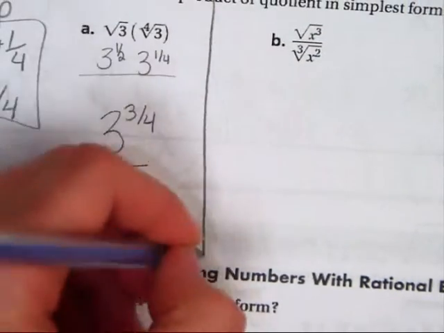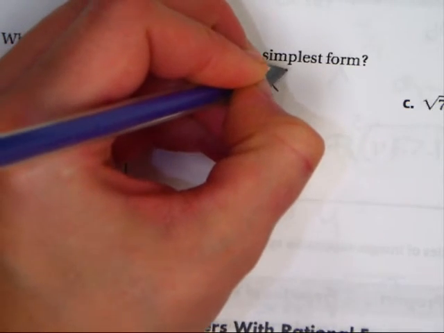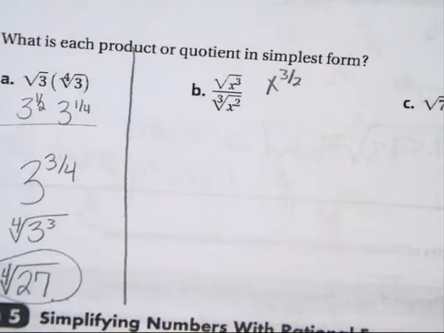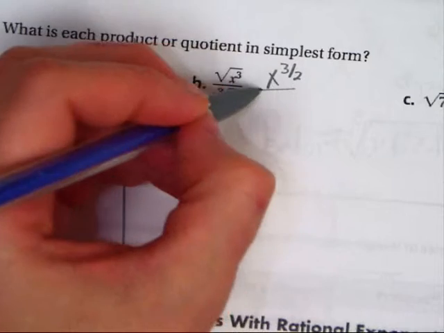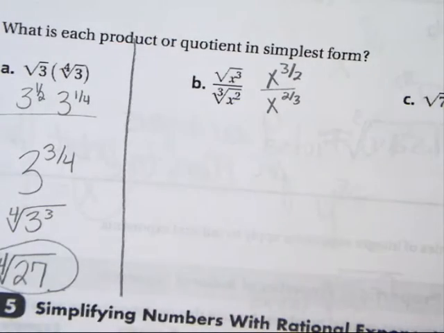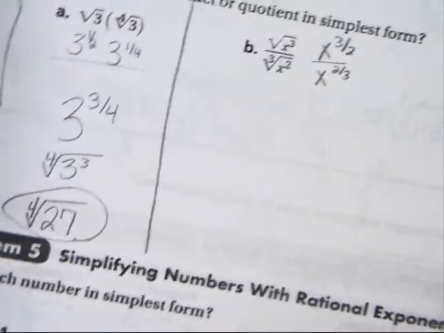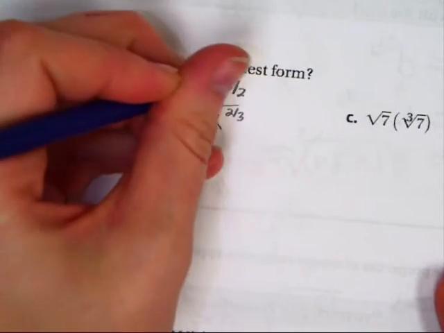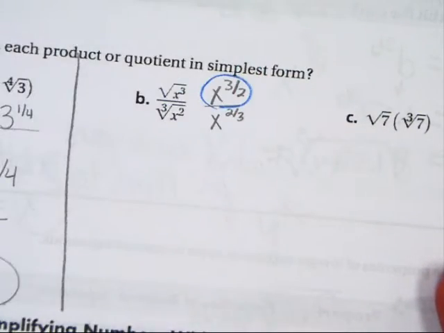Part B. Change it to x to the 3/2. Change this to x to the 2/3. I would ask you, which one's bigger? Where's the party at? At the top. That's where your answer is going to end up at.